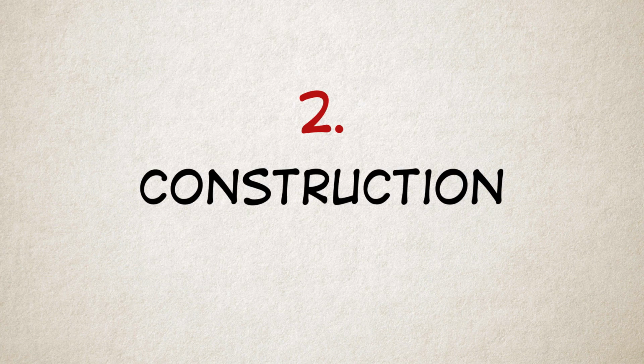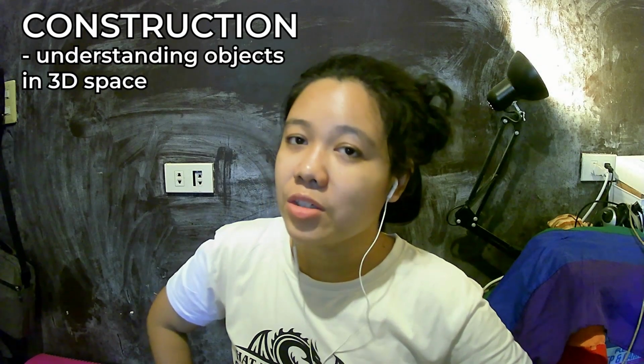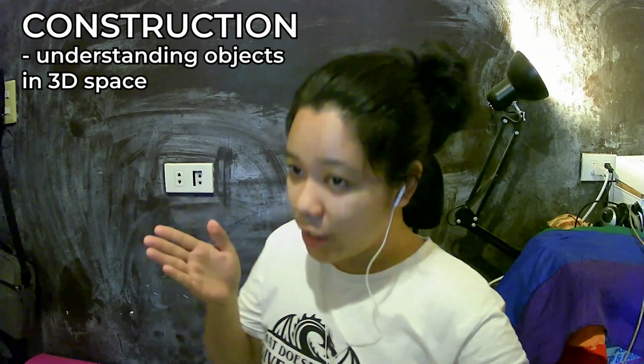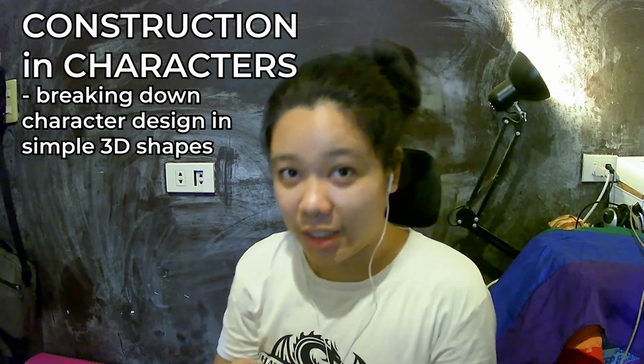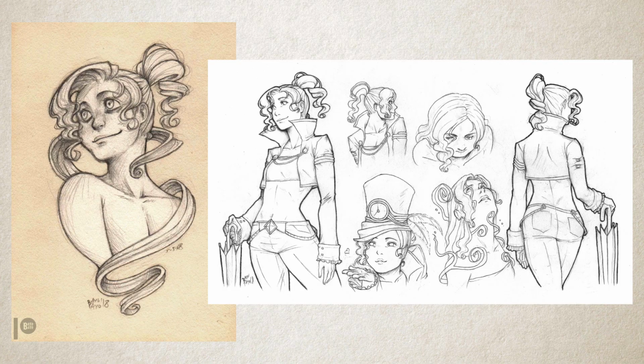Subpart 2. Construction. Next, you'll want to get your fundamental knowledge about drawing 3D objects down, because a lot of character construction is just understanding how basic 3D shapes work. In our examples here, this is 1 year later from my first creation of Mary.